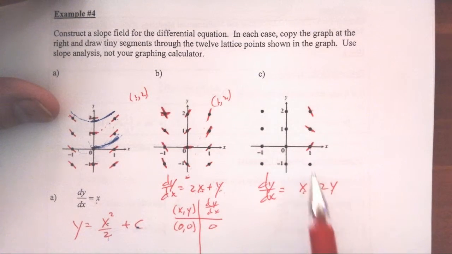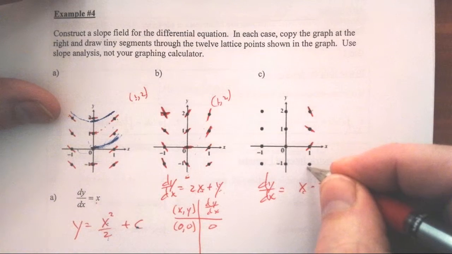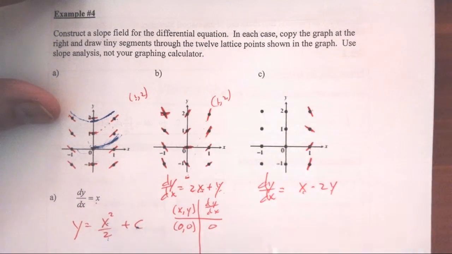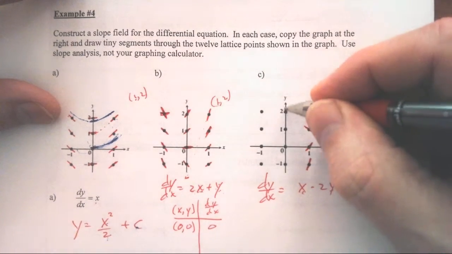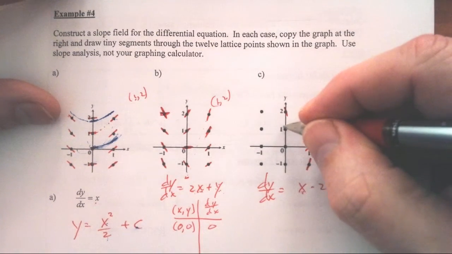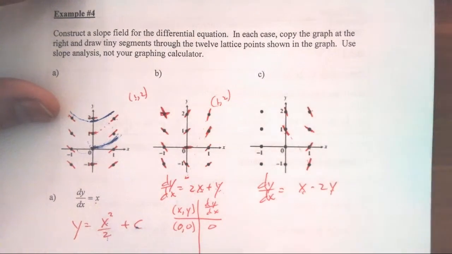And how about (1, -1)? I end up getting plus 2. We have a slope of 3, really steep. Quite a bit steeper. How about (0, 2)? Put in 0, get out 2. I'm negative 4, very steep and negative. How about (0, 1)? 0 minus 2, pretty steep and negative. Aiming down at that. I try to have some target line if I can.